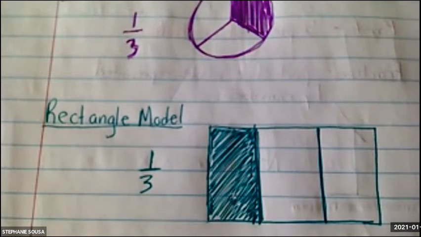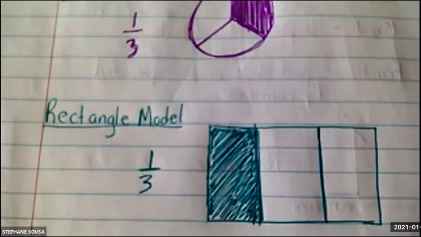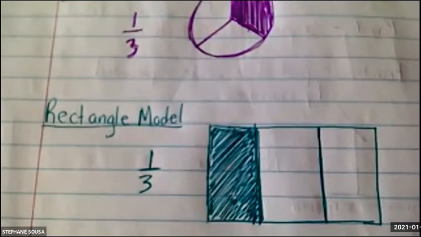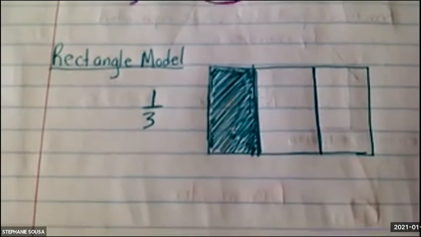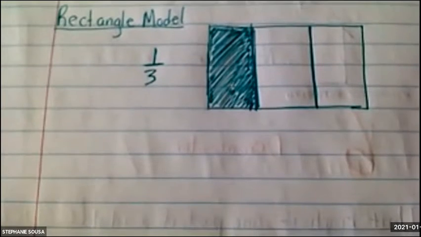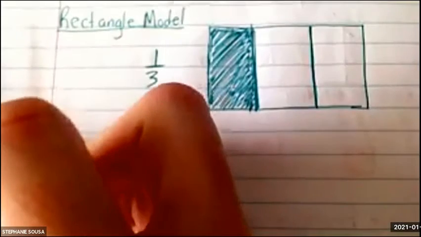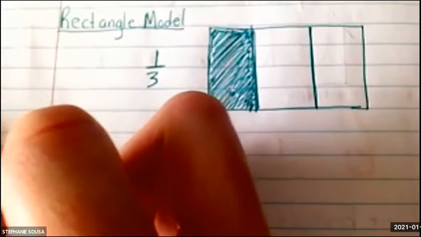So we've got circle models, we've got rectangle models. Our last model is called a number line model. And guess what a number line model has? A number line. You guys are so smart. Thank you. Alrighty, so I'm going to move down. I'll get rid of the circle model so you can still see the rectangle. There we go. And we're going to now write a number line model.